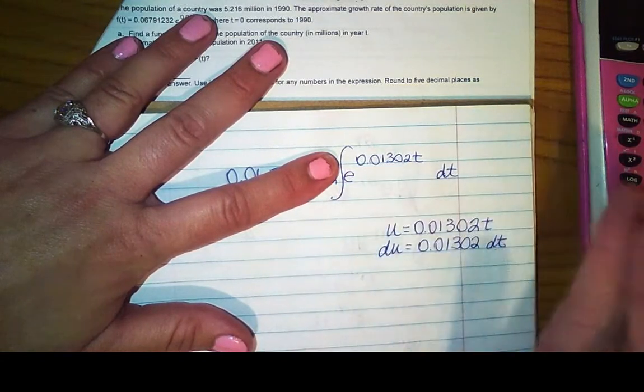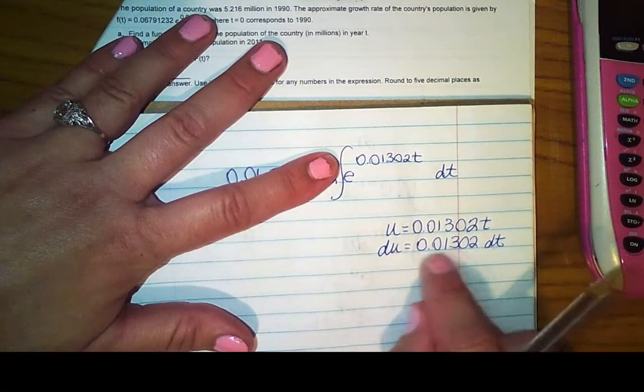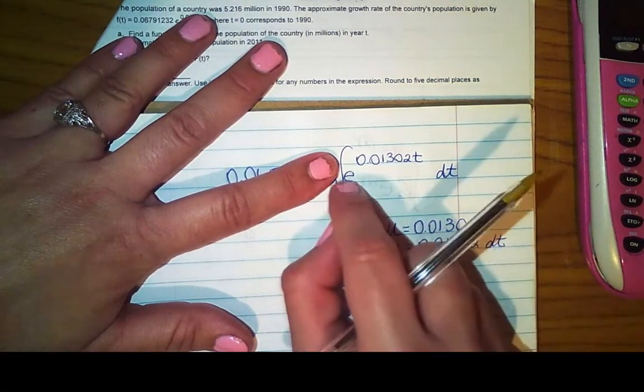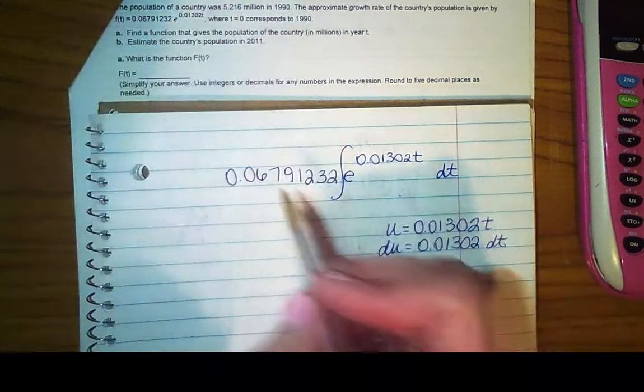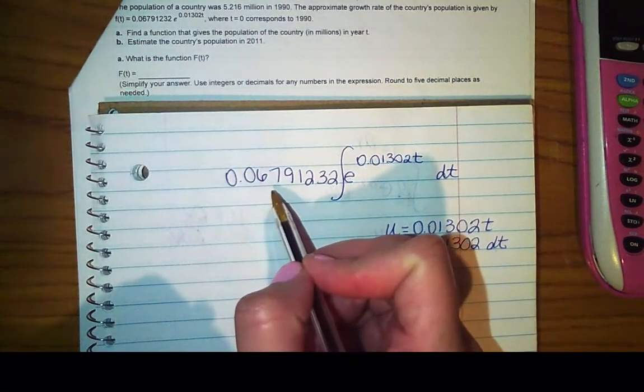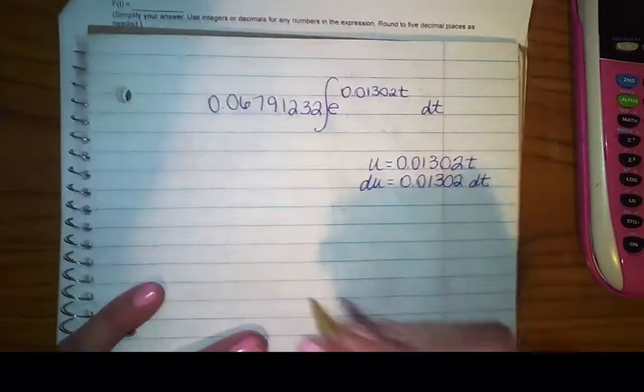So here's what we do, we balance. Since I need the 0.01302, I'm going to multiply this by 0.01302, but I need to balance by dividing by it. So remember, any number divided by itself is 1. So here's what we're doing.